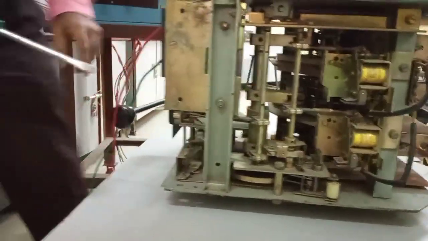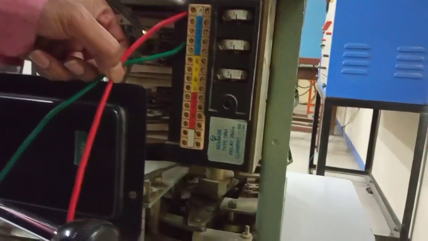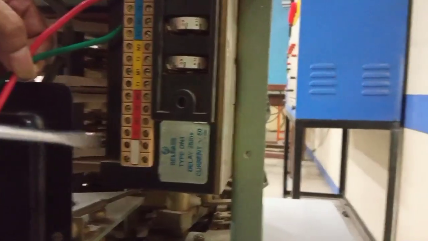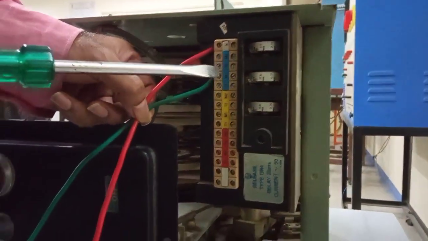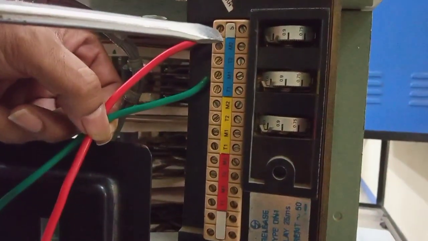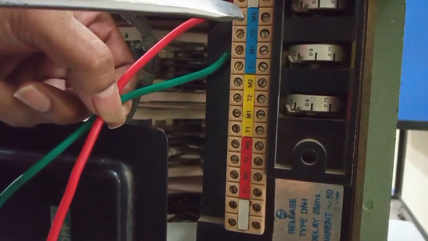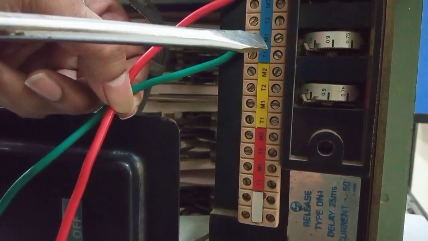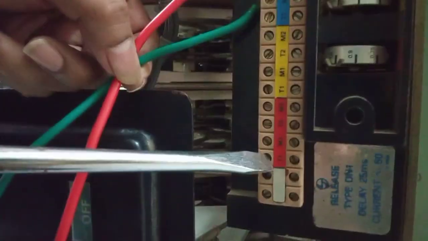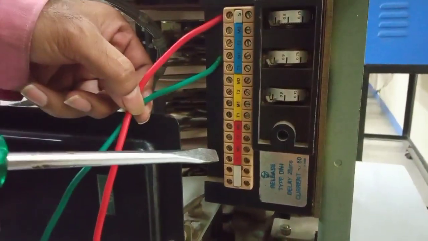Then on this side you can see the third release. This one is our DN1 release. This DN1 release basically provides us overload protection as well as short circuit protection. Here you can see there are total 13 terminals. As I have told, the first one is the S terminal, and then after that we have M2, M1, S1, S2. These 4 terminals, plus another 4 terminals for the second pole and 4 terminals for the third pole, means 12 plus this one which is S. So in all, a total of 13 terminals, right?